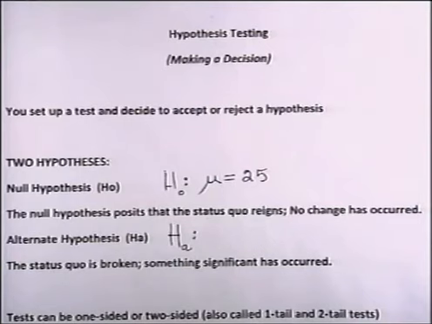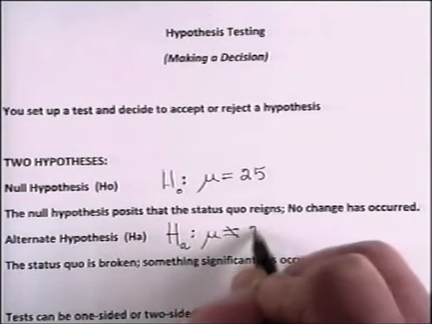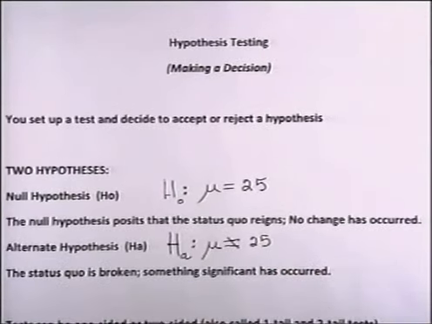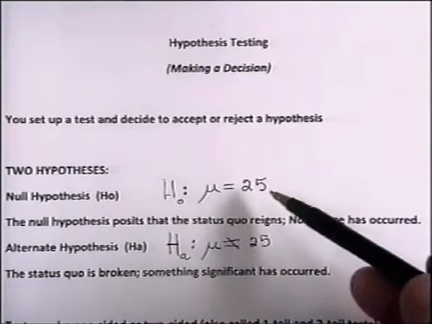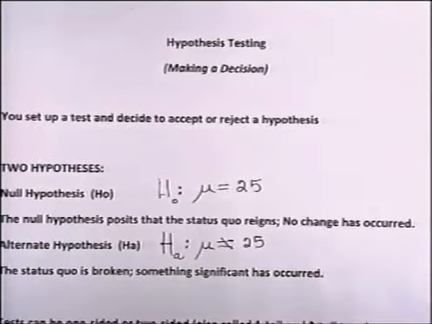The alternate hypothesis, if we're looking at has something changed, we would write it as mu not equal to 25. Now, notice the equal sign is always in the null hypothesis. What you're trying to show shows up in the alternate hypothesis. Okay?